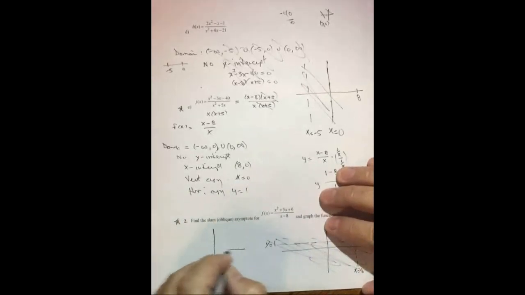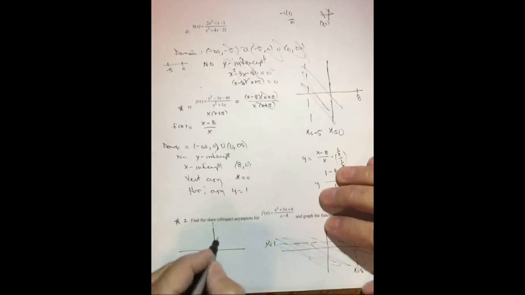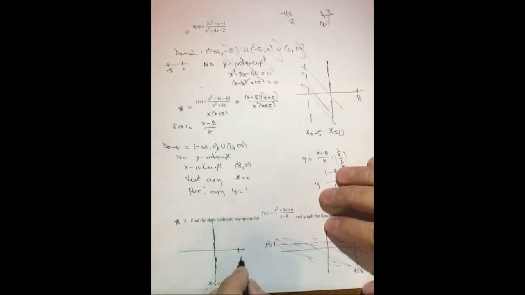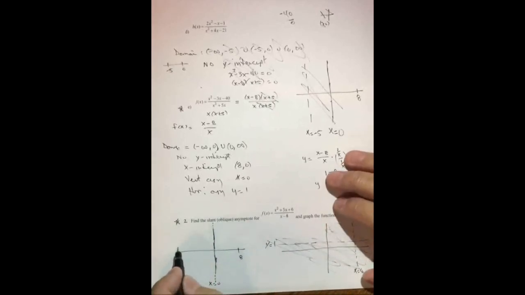I'm sorry. Let's designate it like this. This is x equals 0. That's the vertical asymptote. I'll put dashes in here. Then we have an x-intercept over here at 8, 0. We have a horizontal asymptote at y equals 1.